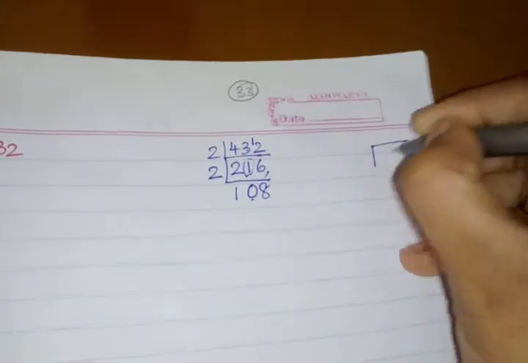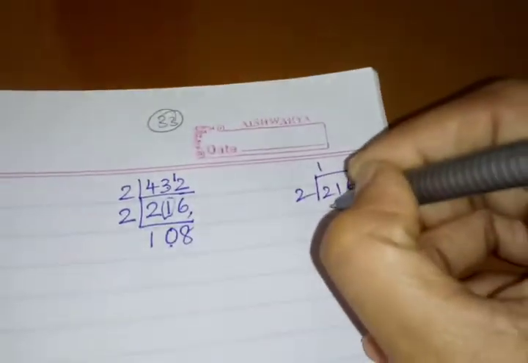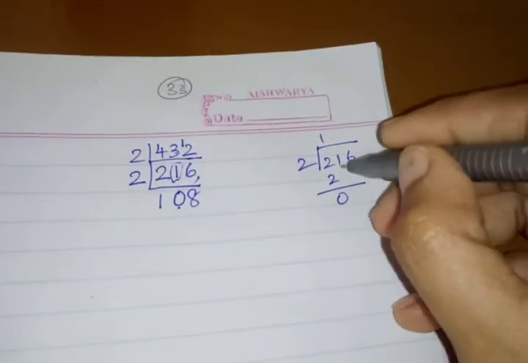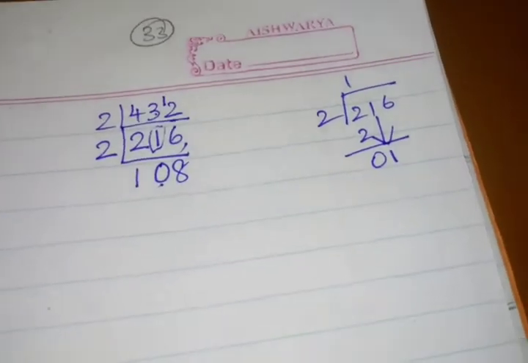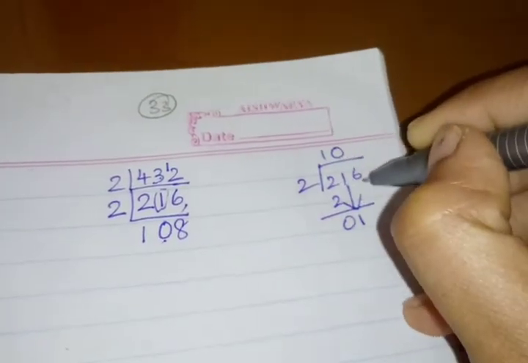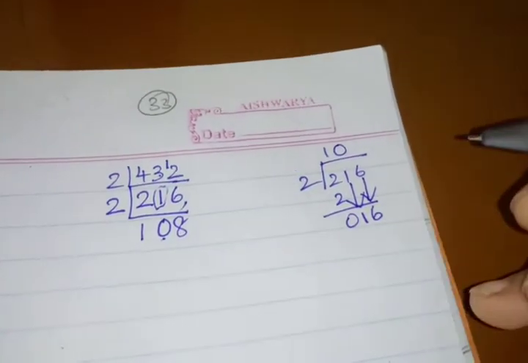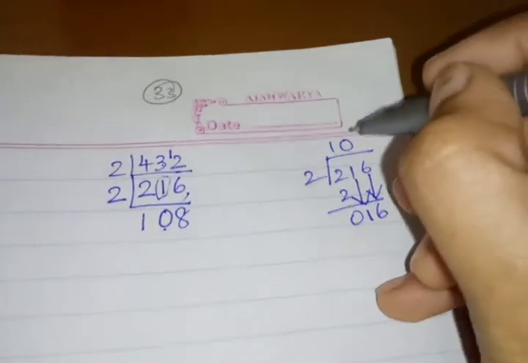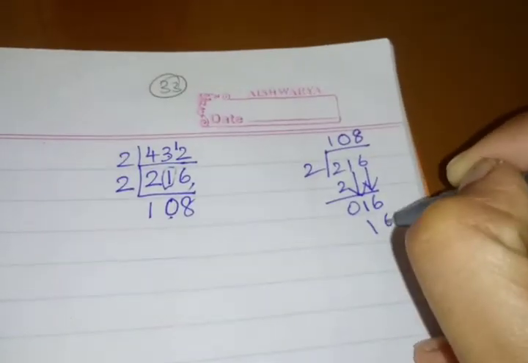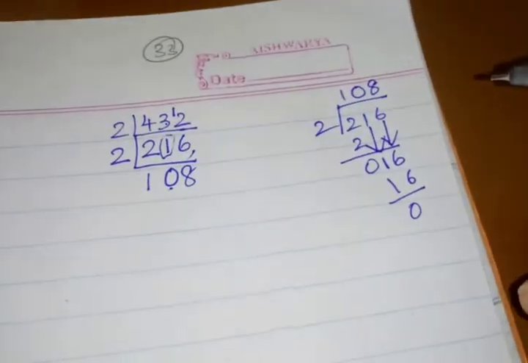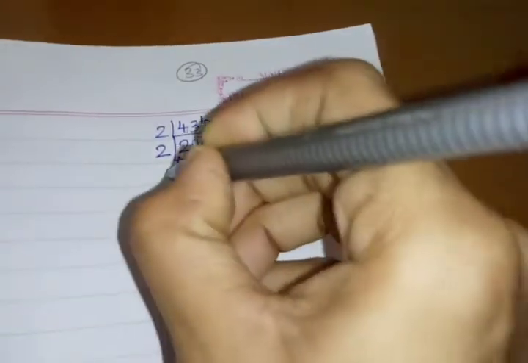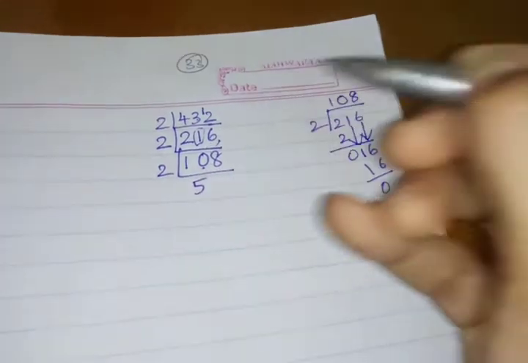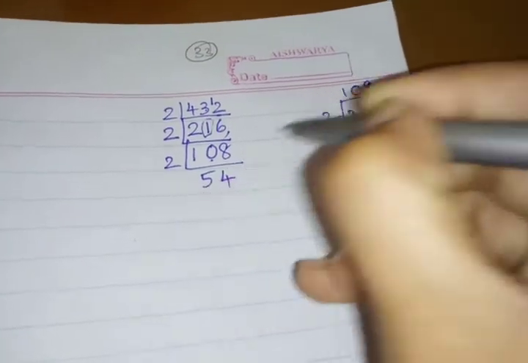See, when you are dividing 216 by 2, what will you do, children? 2 1s are 2, remainder 0. Then I will bring down 1. 1 is not at all enough for the division. So what will you do? You will insert a 0. I will bring both the values down, so it becomes 16. So 8 2s are 16, remainder 0. So what I got is 108. Next again in the 2 table I am doing: 2 5s are 10. Then 2 4s are 8.